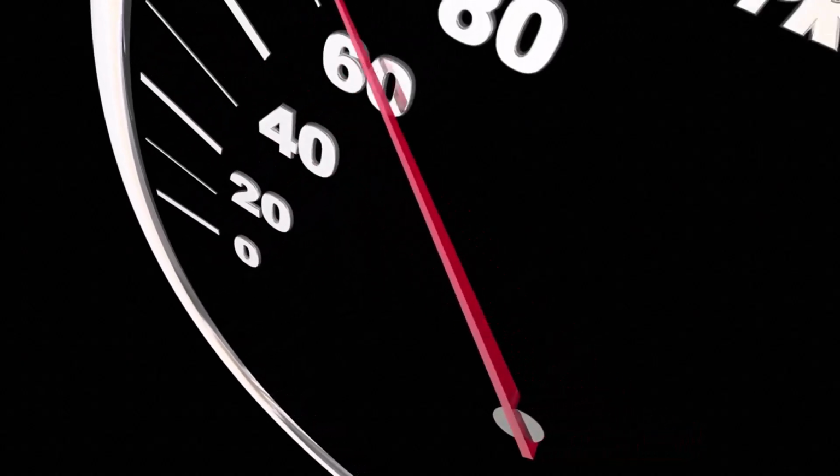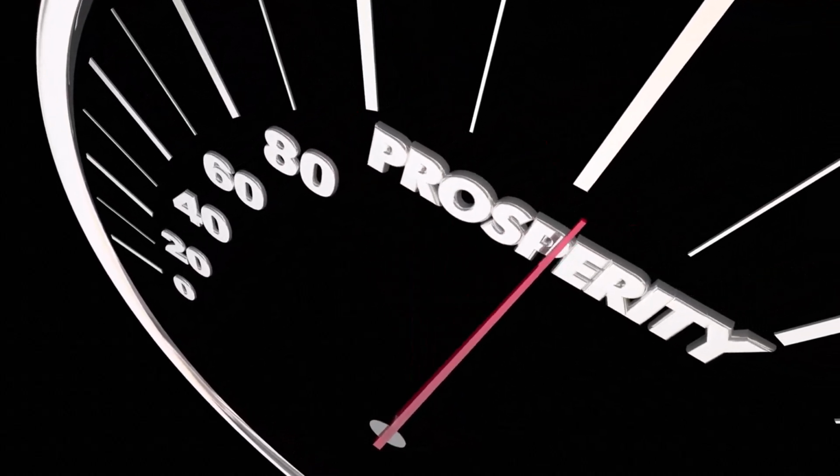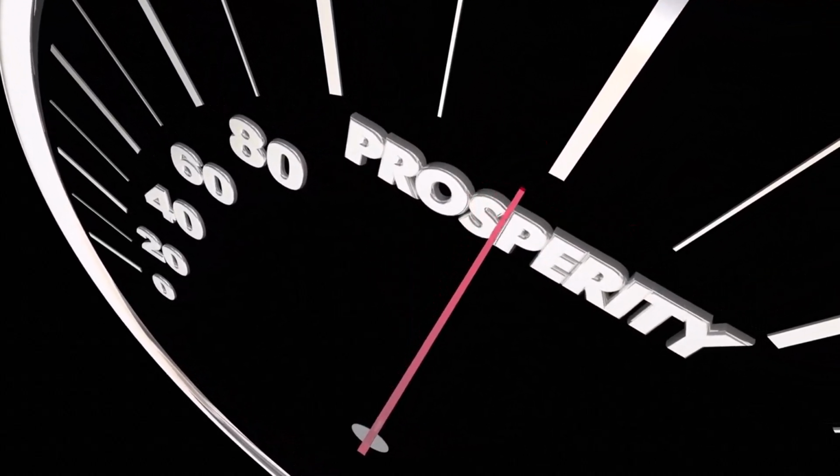I'm going to break this down step by step so you can see exactly how to do it, and I'll give you practical examples so you can apply it straight away.